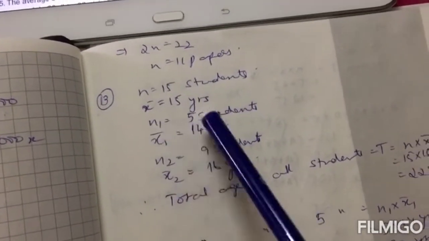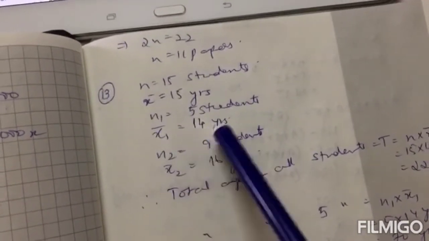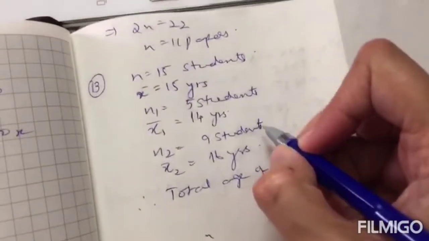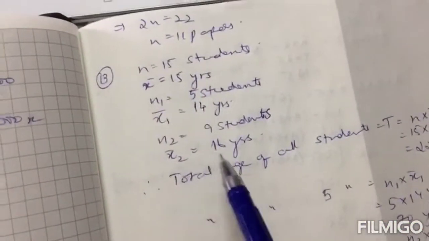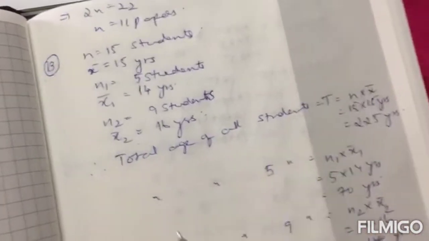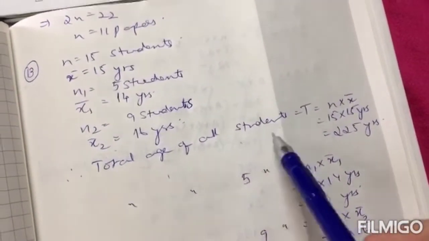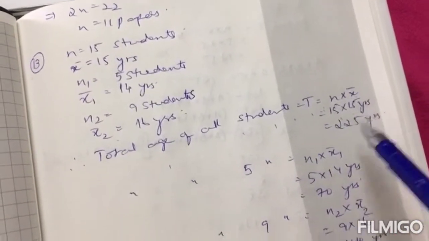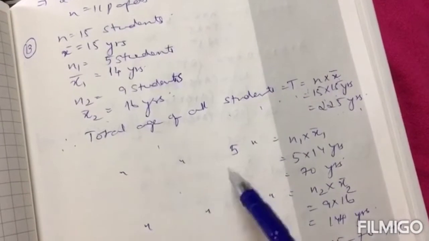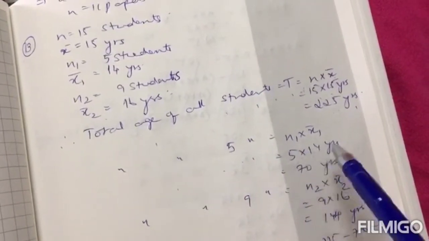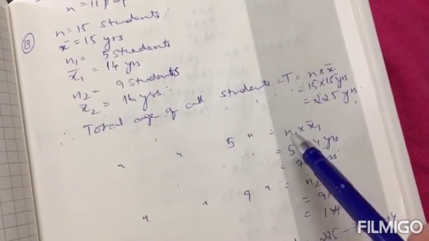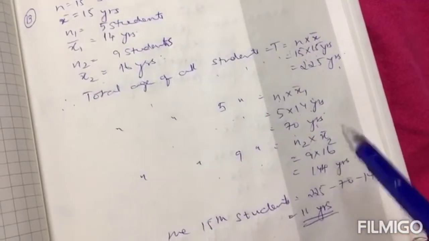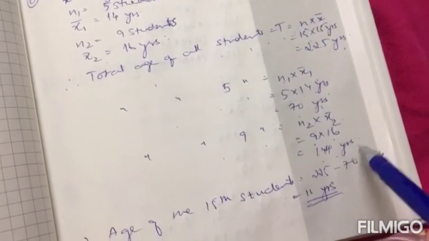Let n1 be equal to 5 students, x bar 1 be equal to 14 years, that is average of the 5 students. n2 is 9 students and x bar 2 is equal to 16 years, which is the average of the 9 students. Total age of all the students T, let it be equal to n into x bar. So 15 into 15 is 225 years. Total age of 5 students is 5 into 14, which is 70 years, n1 into x bar 1. Total age of 9 students is n2 into x bar 2, which is 9 into 16, 144 years, based on the information given.